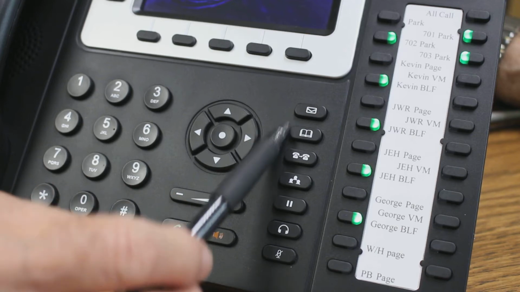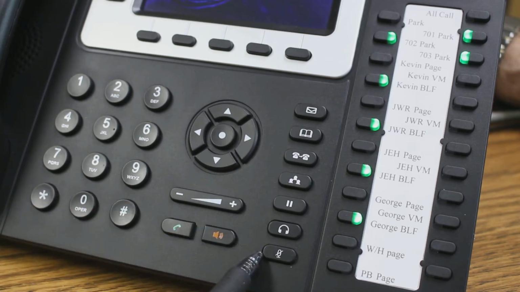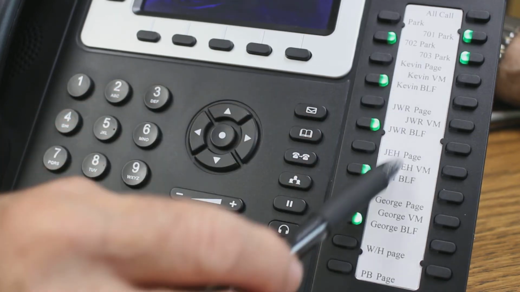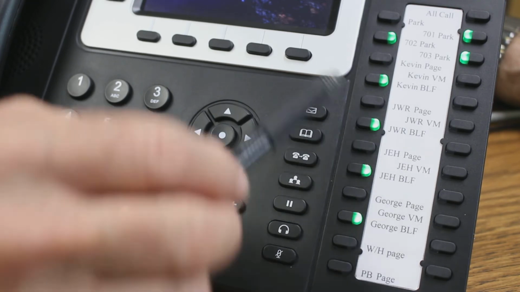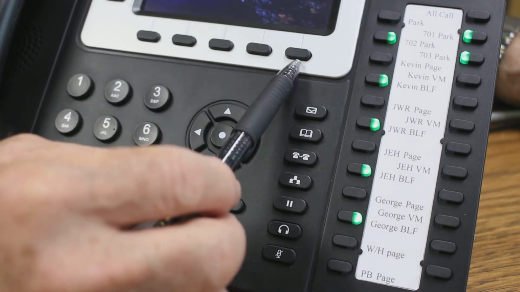This is a training video on the Grandstream 2160 IP phone. Today I'm going to go through the keys here on the right side of the phone, as well as the multi-purpose or programmable keys, and then the soft keys under the screen.